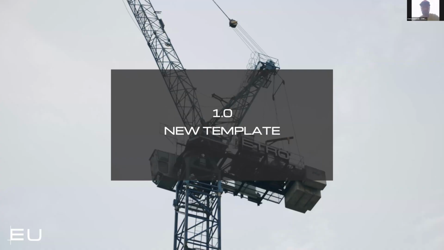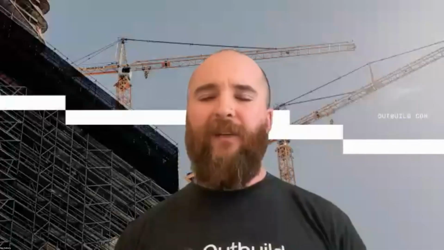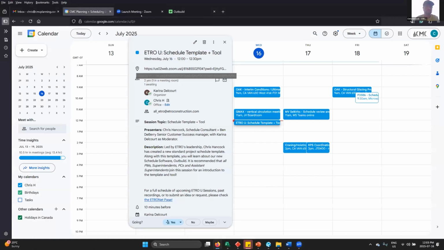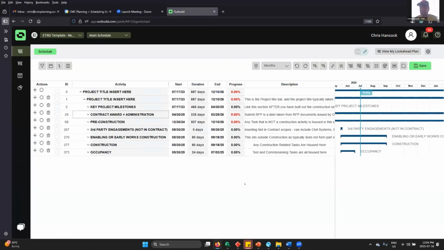Hey, afternoon, guys. Is it possible to share my screen? Yes, you can. Let me just make sure I stop. Should be a green button in the bottom of the Zoom window. Oh, yeah, there we go. I'm just trying to find the right. Right. Yeah, so can you guys see my screen now? It should have the schedule with Outbuild on there.